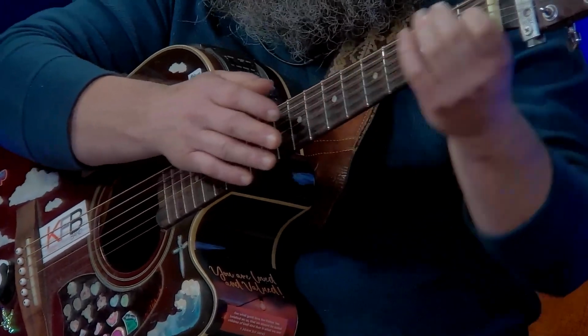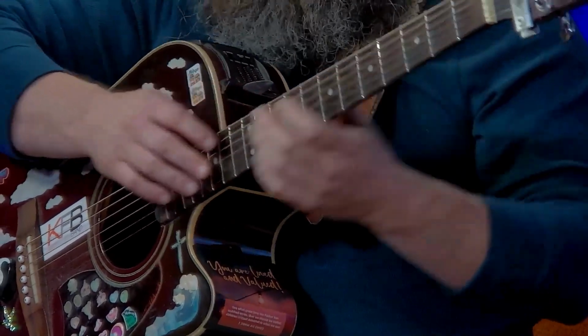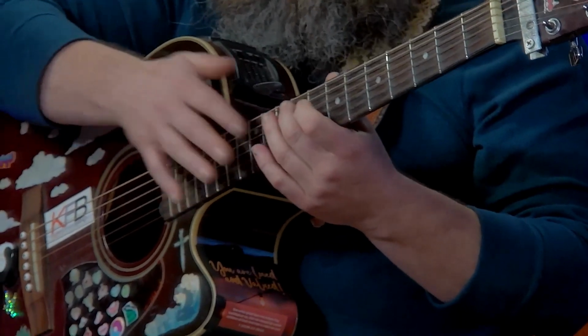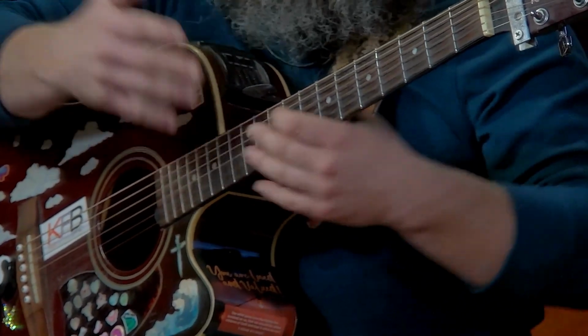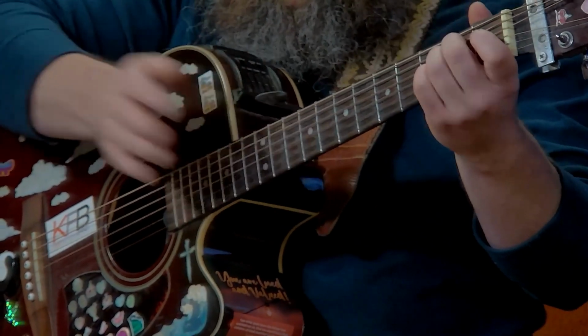So really, all you're doing is just moving. It's a matter of thinking and hitting accuracy quickly on the chords up here, but then you're getting that sound.